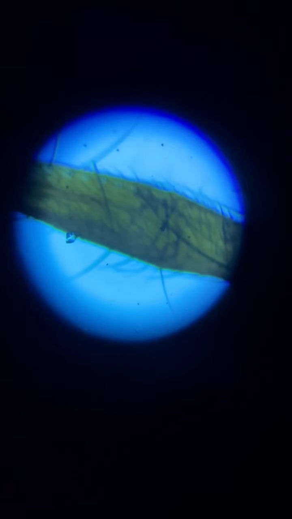Now I put this on 4 times enhanced. Let's see what happened when I switch it over to 10 times. Get that in focus. So I need to adjust a little bit up. There we go.